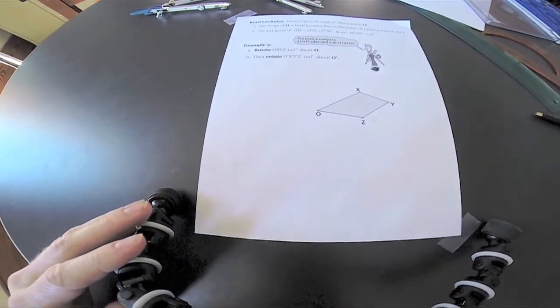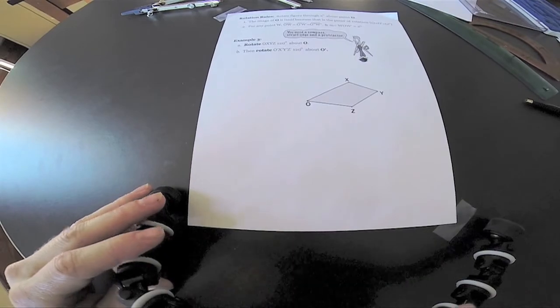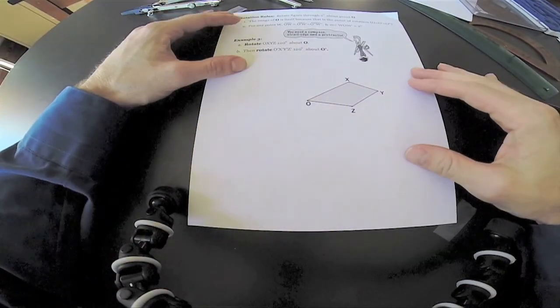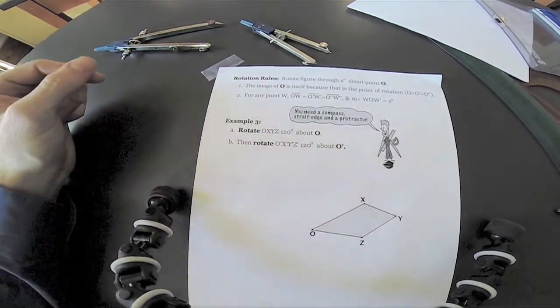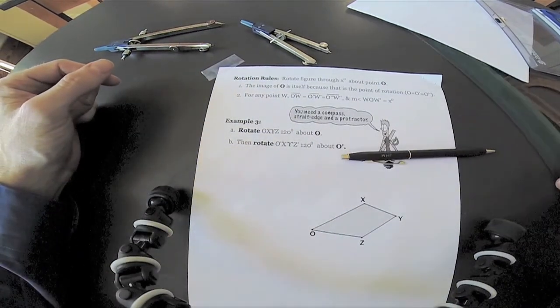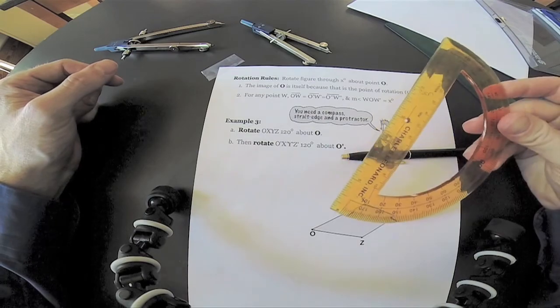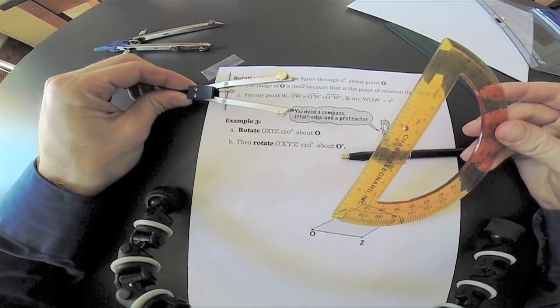Hi everybody. Okay, so this is the next part of our video on rotations in 10.4. In this section, we have to do a construction. Okay, so we have some tools that we need. We need a pencil, we need a protractor, and we need a compass.